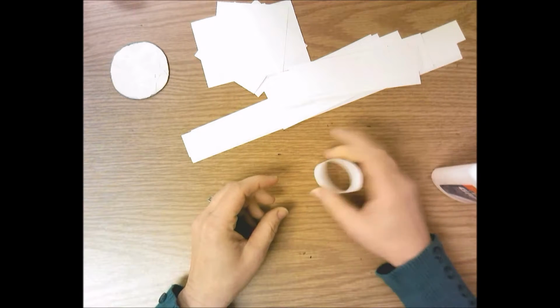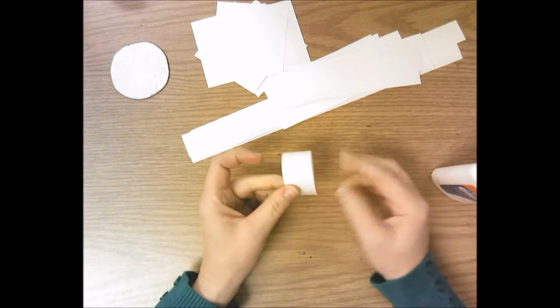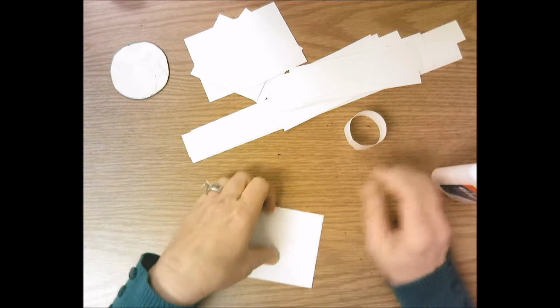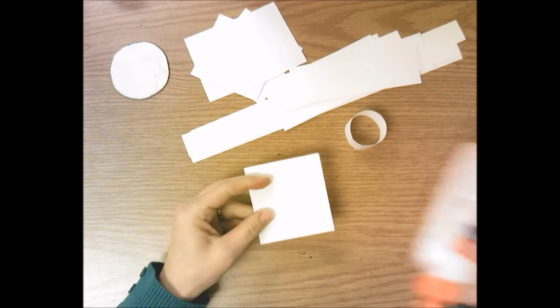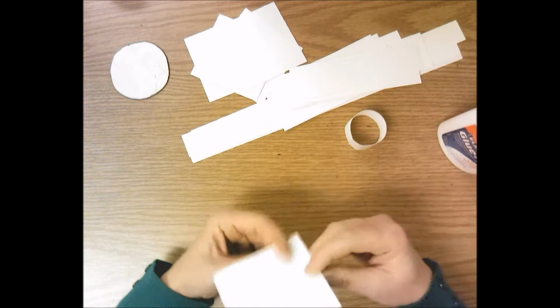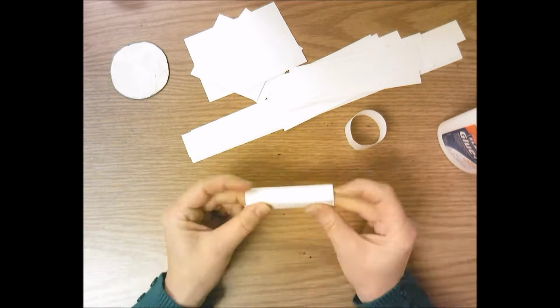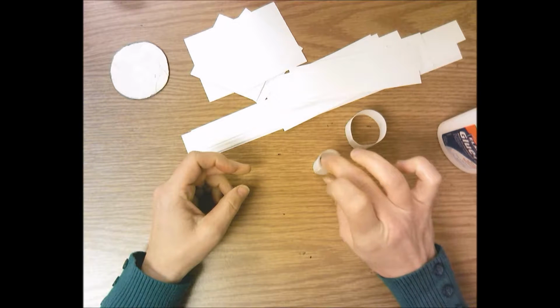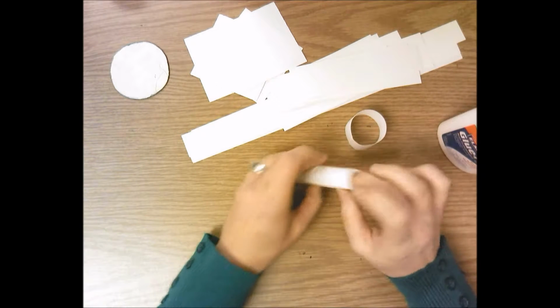Now, you can just use skinny strips to do this, or you could do a wider strip. You could take a wider strip and put a piece of glue to make a different kind of roll. This would be a longer, skinny roll. Something like that. So that's how you make a roll.